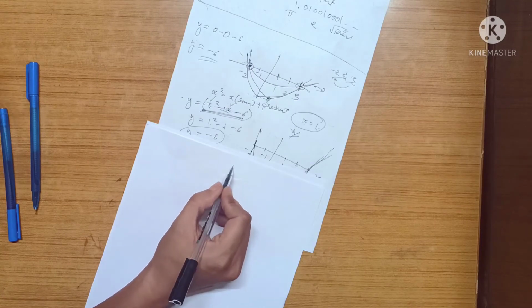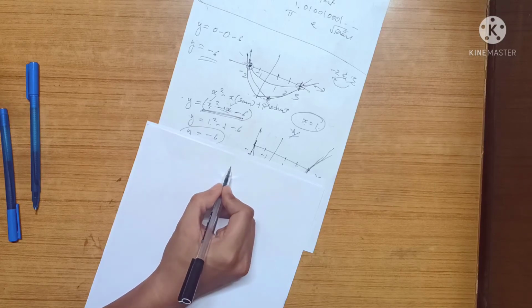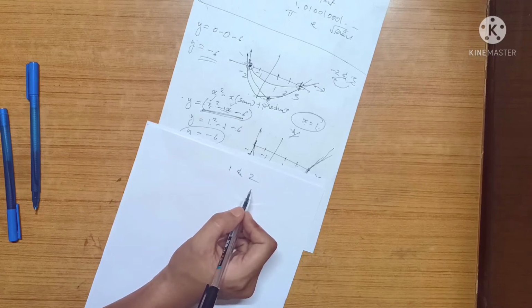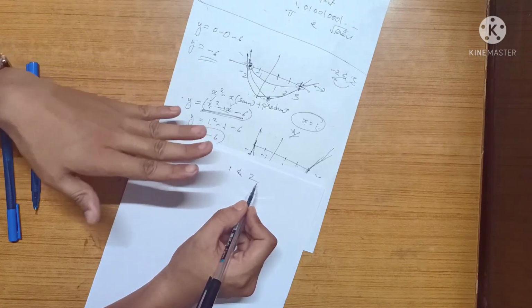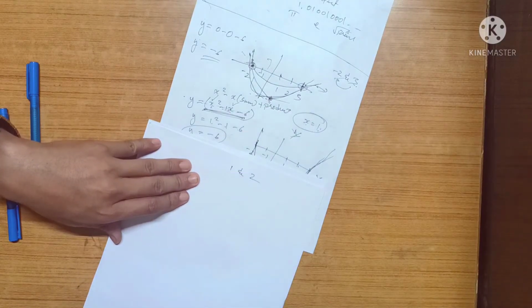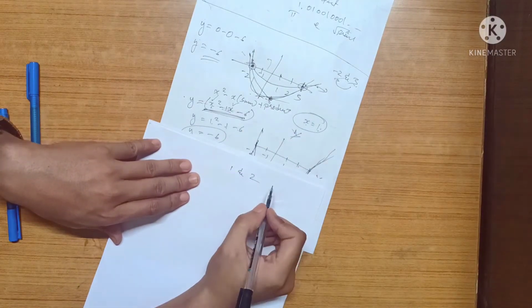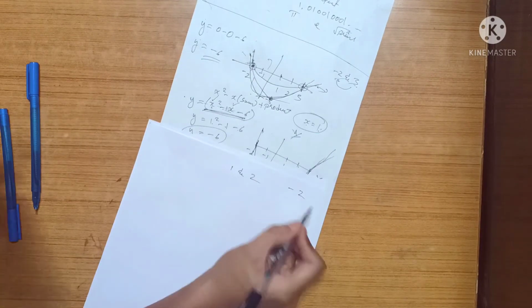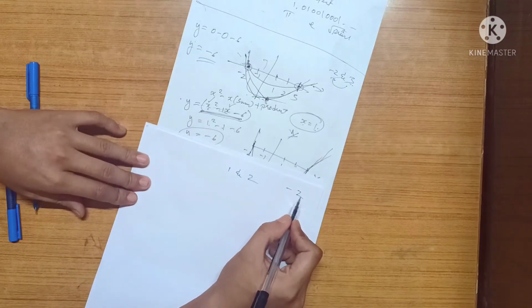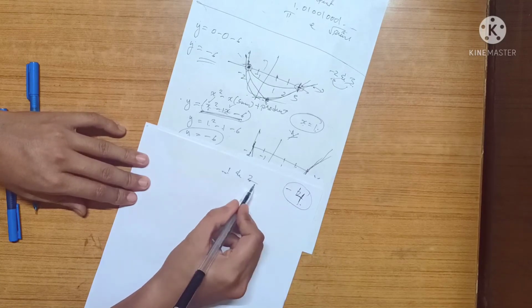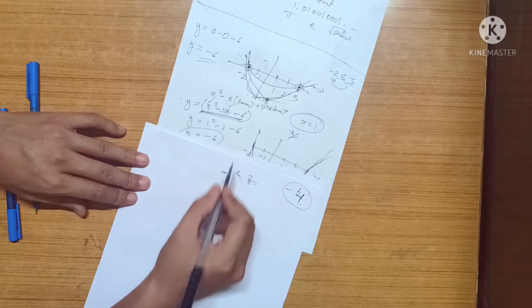If I say to make an equation with the zeros being 1 and 2, and I ask you to make an equation which passes through the y-axis, which makes a y-intercept at, let's say, minus 4. So it should pass through minus 4, and it should have the zeros as this, which means the x-intercepts, it should pass through the x-axis.